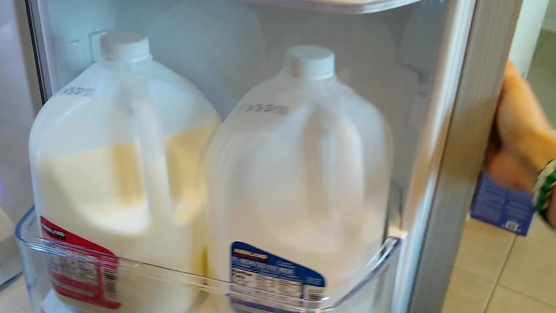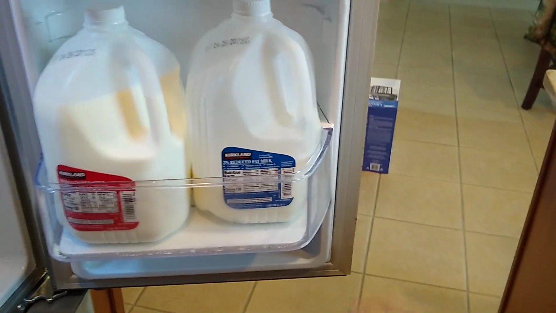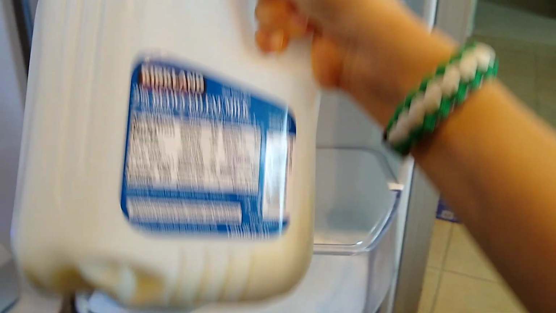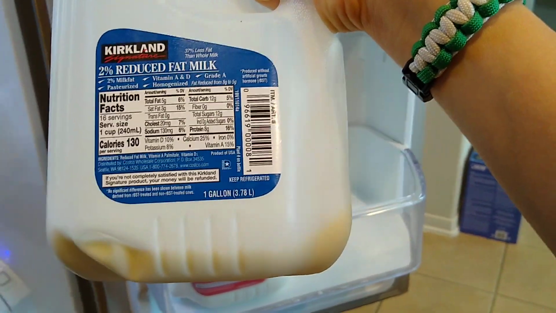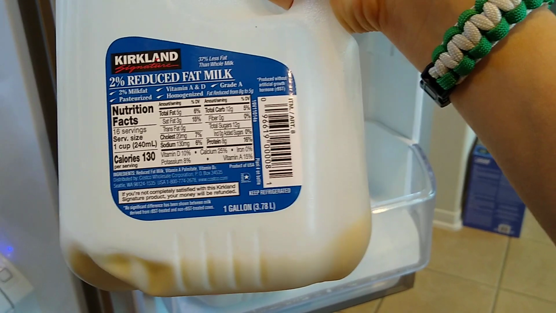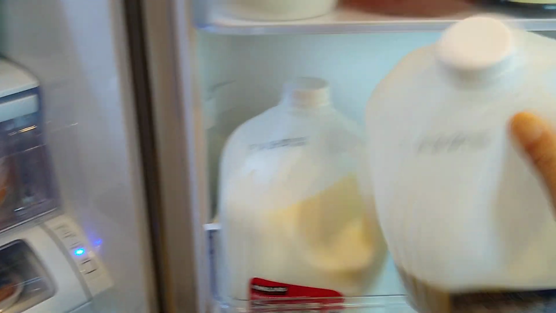Let's look at the refrigerator. I have 2 jugs of milk, and on 1 jug of milk, most of you would have seen it at the bottom. It said 1 gallon or 3.78 liters. Most milk jugs are about 1 gallon or half gallon.